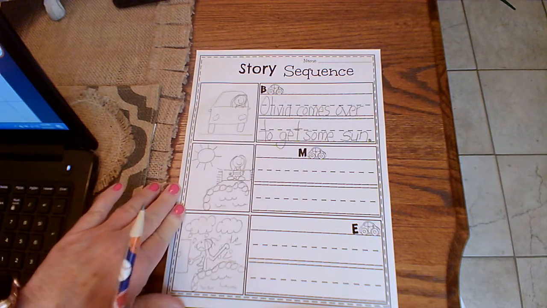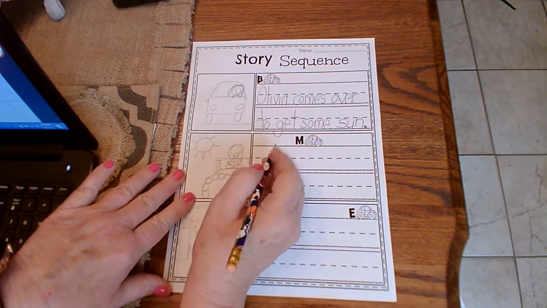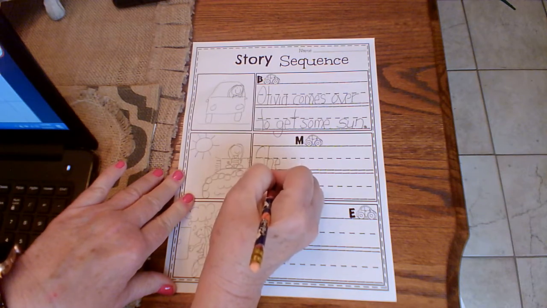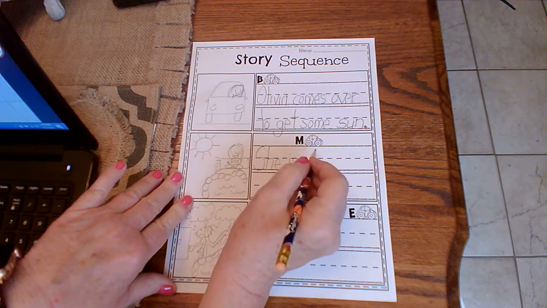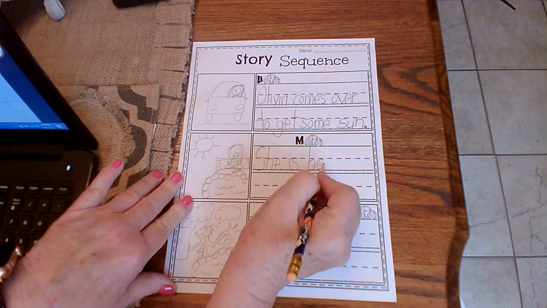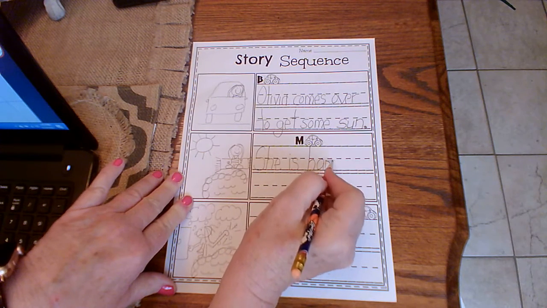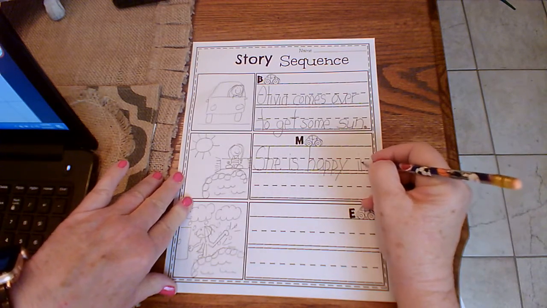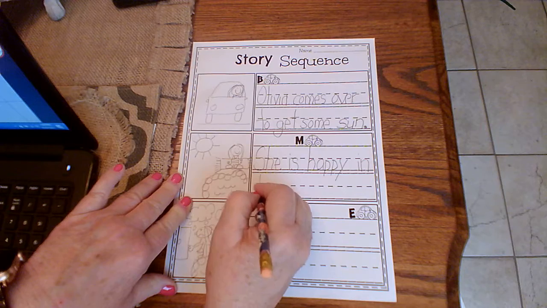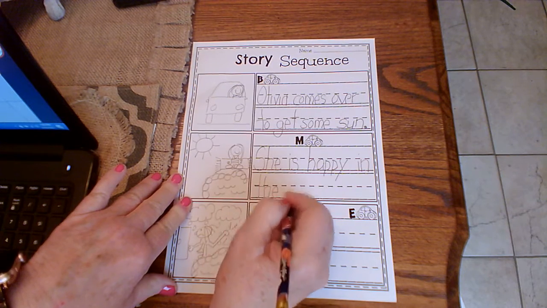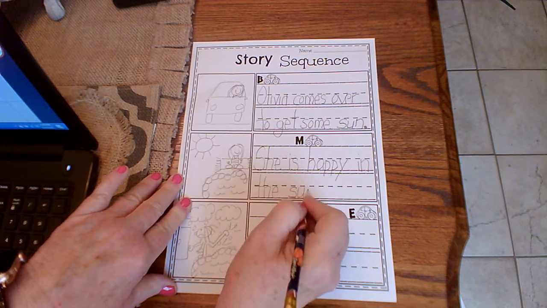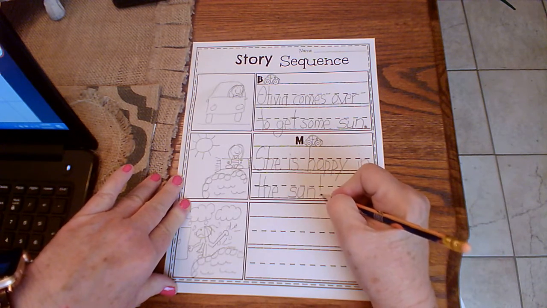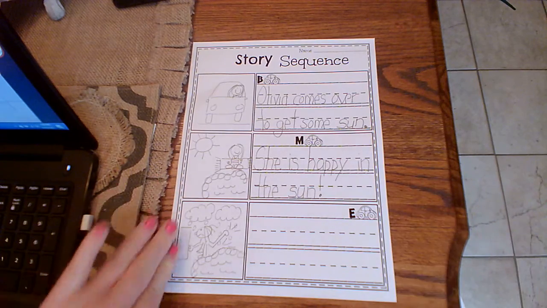What happened in the middle of the story? Well, everything was wonderful. She is happy in the sun. And you know, that one could be an excited sentence. We might put an exclamation point or an exclamation mark right there.